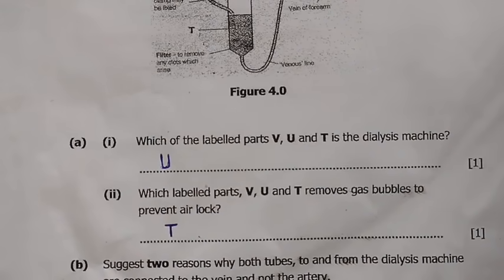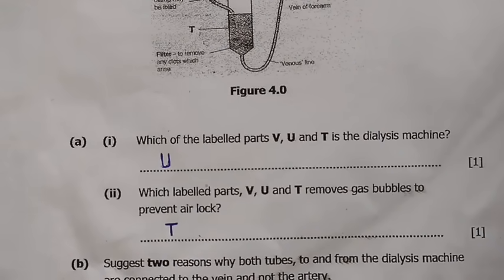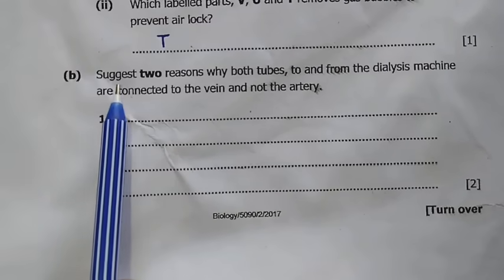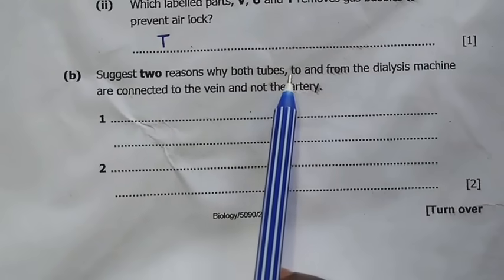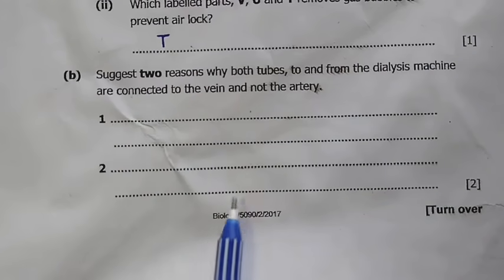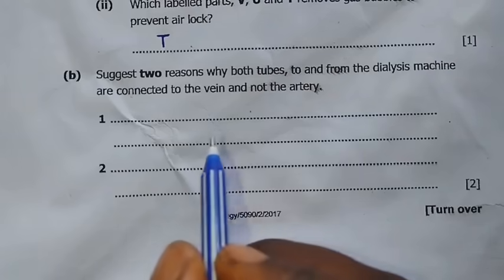So we now come to the other part of the question, which is question B right here. Question B reads, suggest 2 reasons why both tubes to and from the dialysis machine are connected to the vein and not the artery. When you look at the diagram, you see that the 2 tubes coming from the dialysis machine are both connected to the vein, meaning to and from, the one taking in and the one taking blood from the veins. So why are they connected to the vein and not the artery?